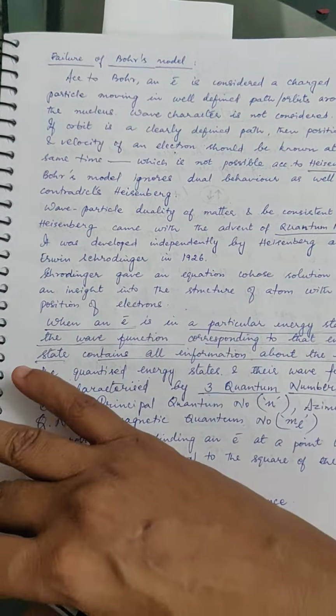The different quantum numbers are the principal quantum number, which is represented by the letter n. Then you have the azimuthal quantum number, which is represented by the letter l. This can also be called the angular momentum quantum number.